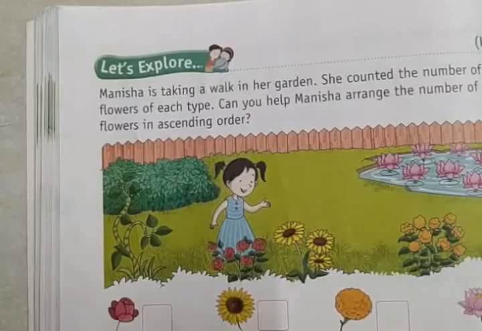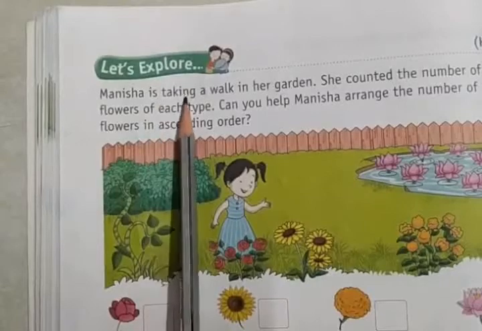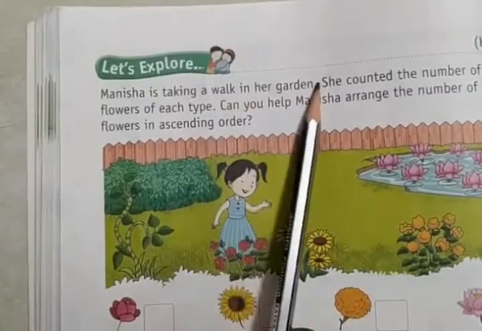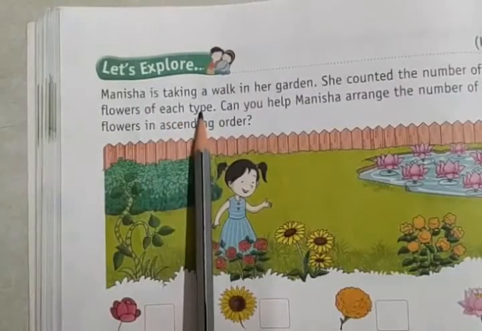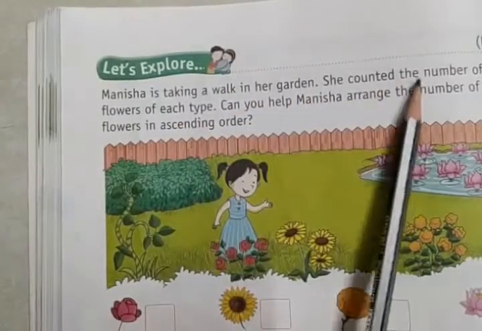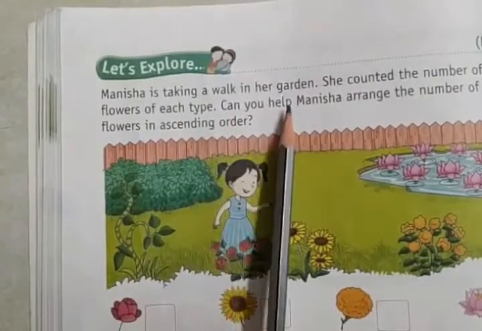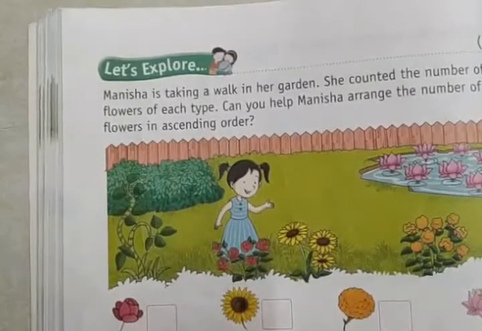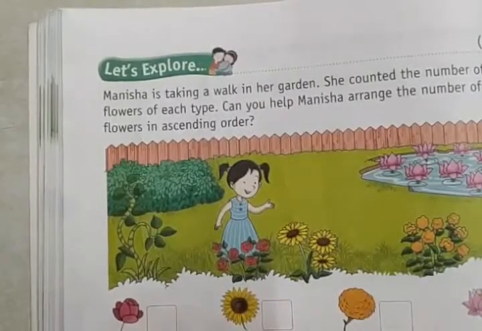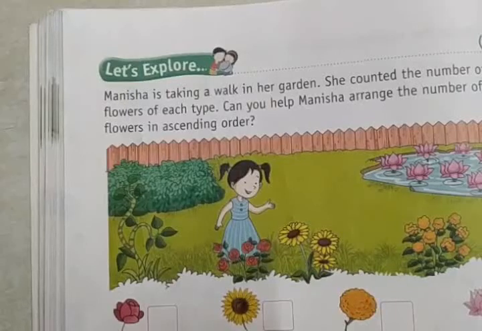Manisha is taking a walk in the garden. She counted the number of flowers of each type. Can you help Manisha arrange the numbers of flowers in ascending order? So what we have to do is count and write.